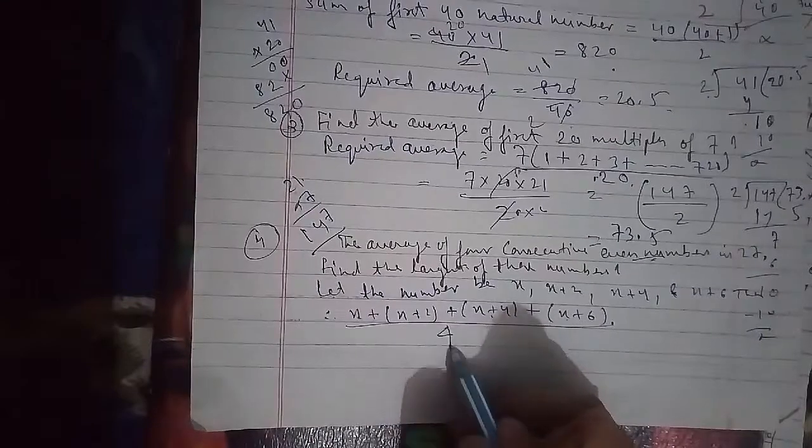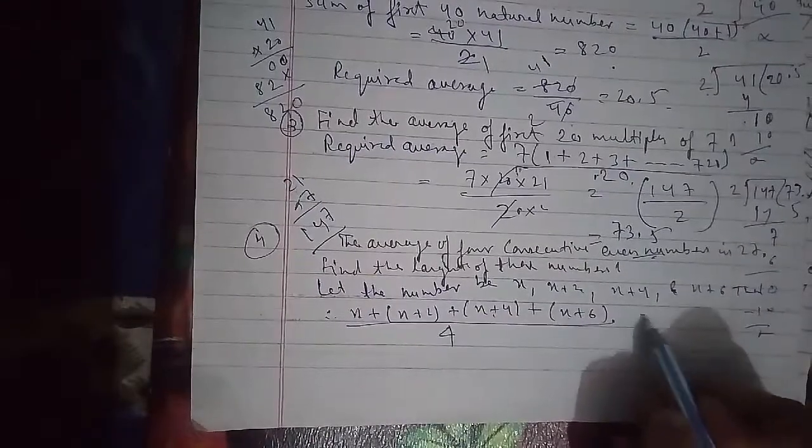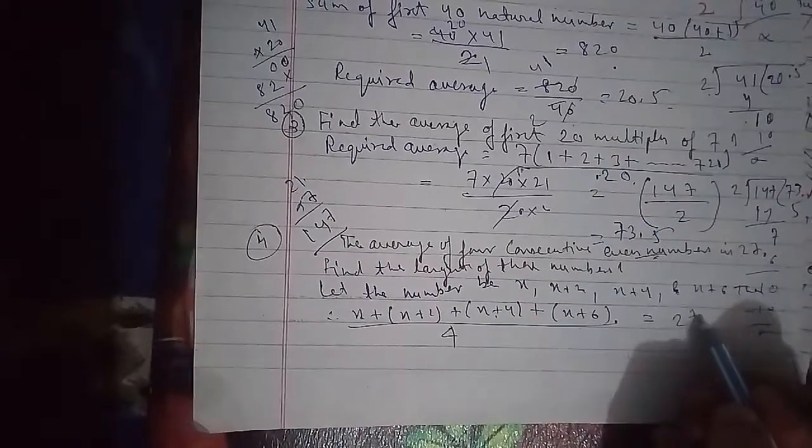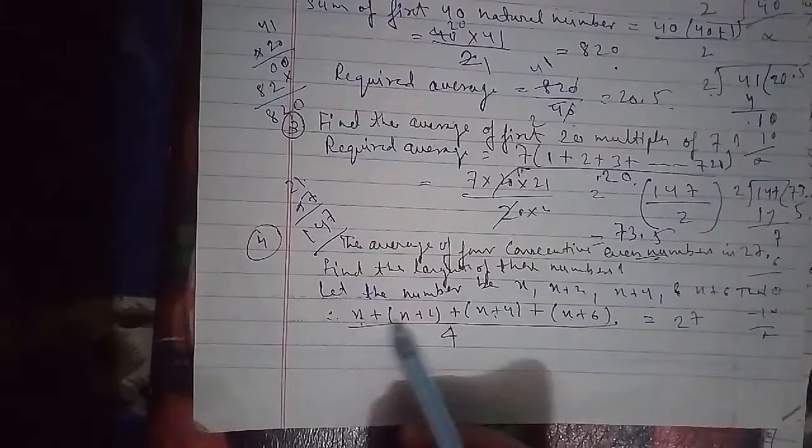Now, this is the x value, but we have to find out the largest number, isn't it? The largest number we have here is x plus 6. So for that we'll find it out.